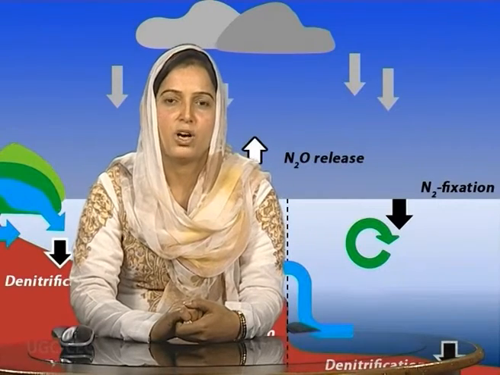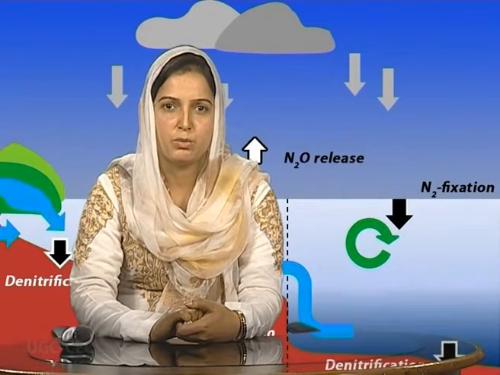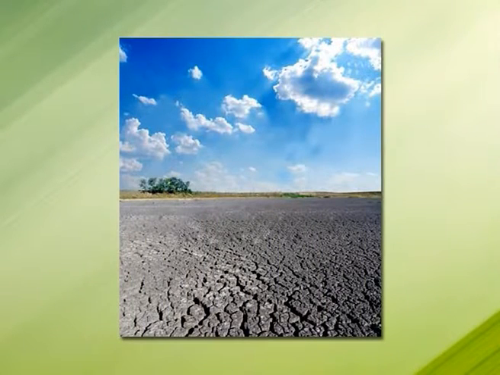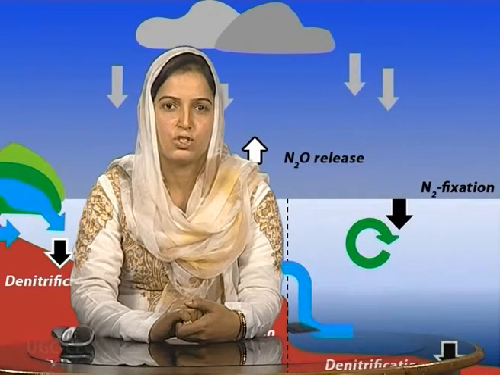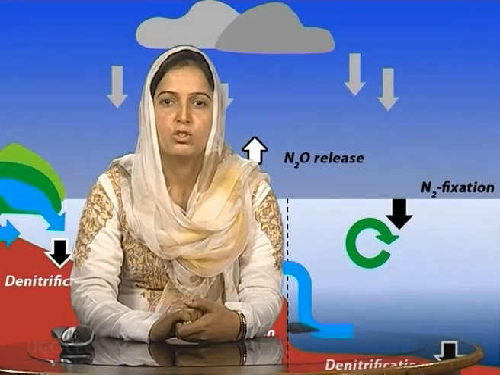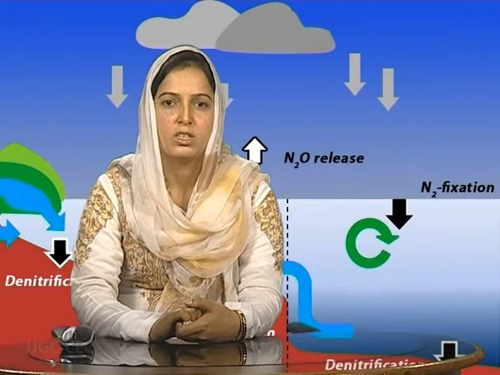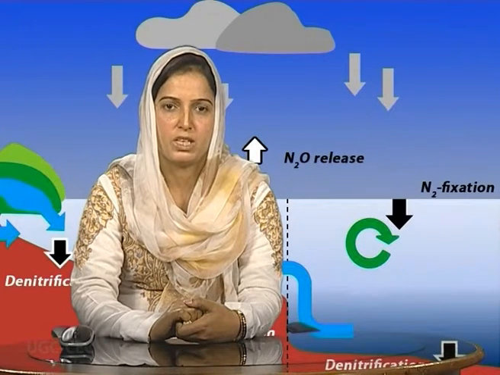Nitrogen constitutes about 78.09% of atmosphere by volume, yet plant growth in most of the terrestrial ecosystems is limited by non-availability of this nutrient. The problem is not the deficiency of this nutrient per se, but its non-availability in the forms in which it's taken up by plants.